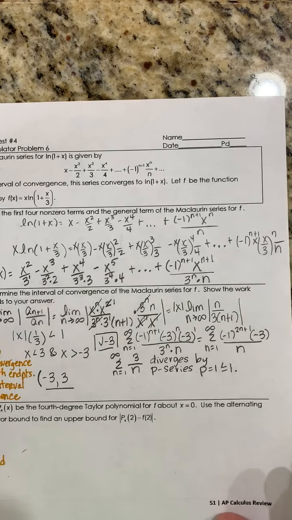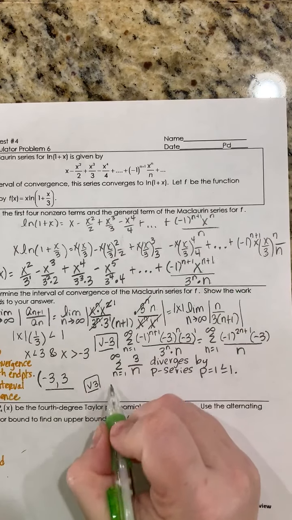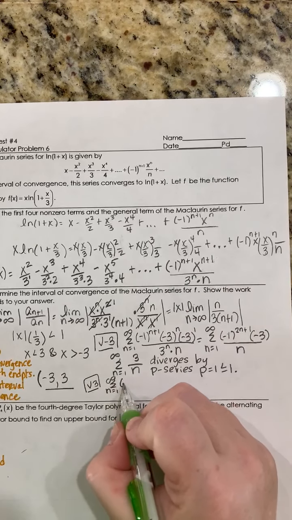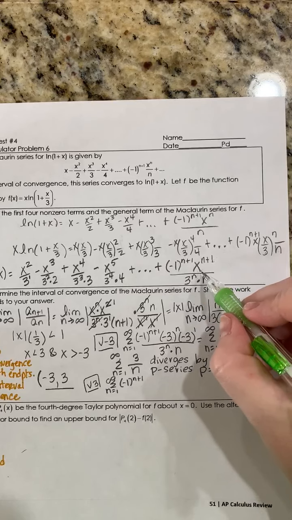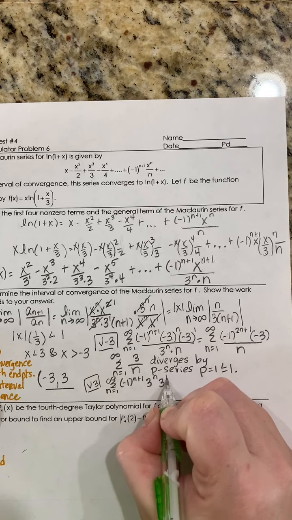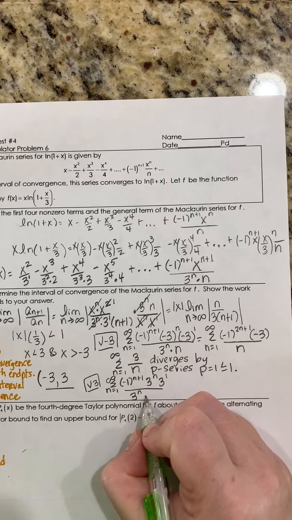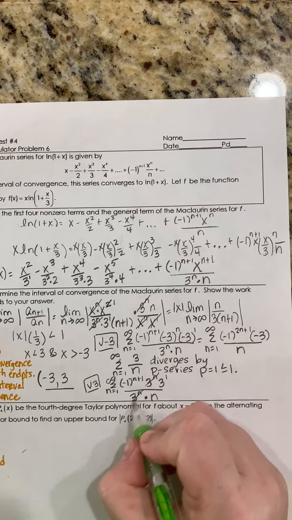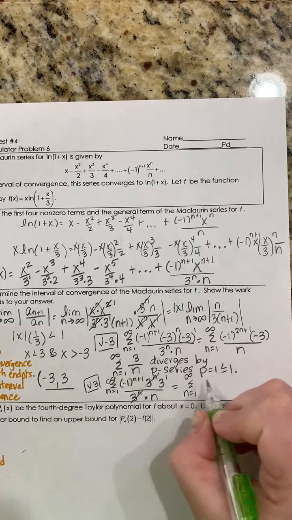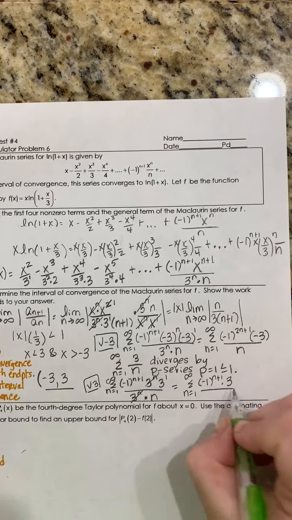We're going to do a parenthesis. And then we're going to check 3. So when I plug 3 into the original, this is going to become the summation from n equals 1 to infinity of (-1)^(n+1), 3 to the n and 3 to the first over 3 to the n times n. Well, these just straight up cancel. So now I have the summation from n equals 1 to infinity of (-1)^(n+1) times 3 over n.